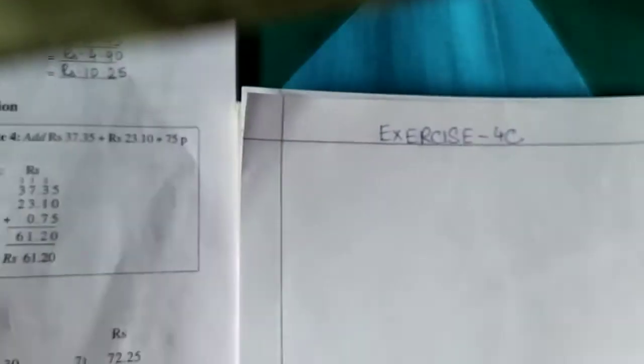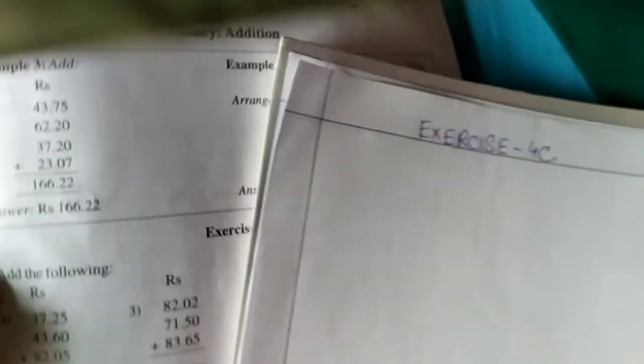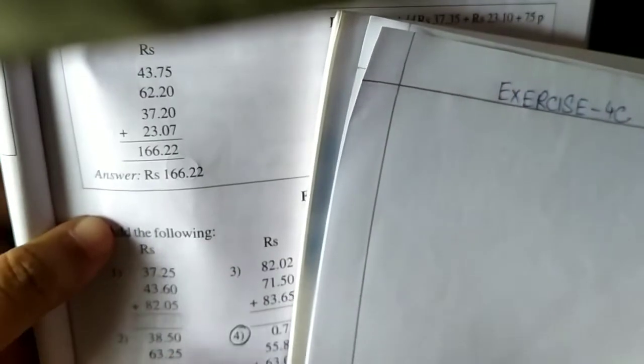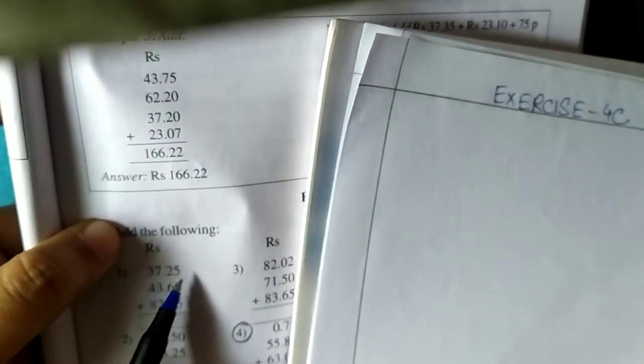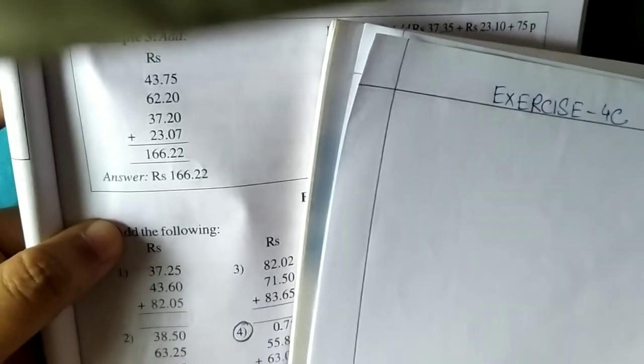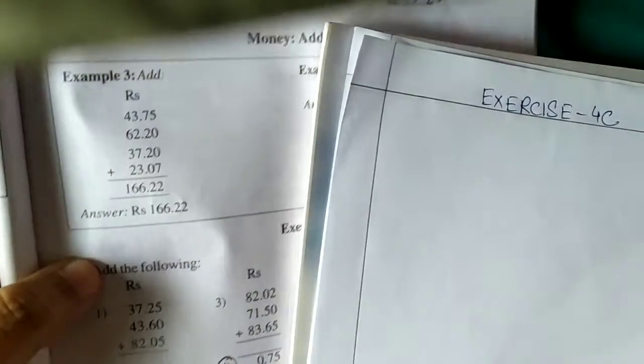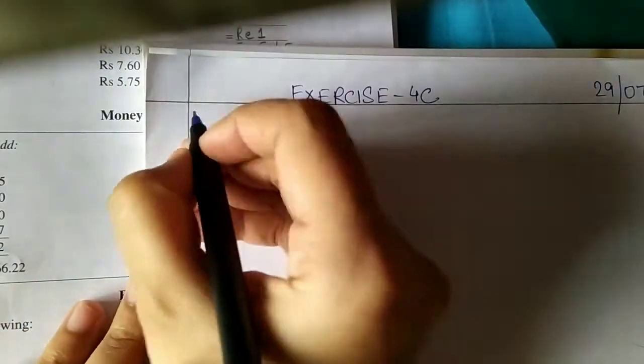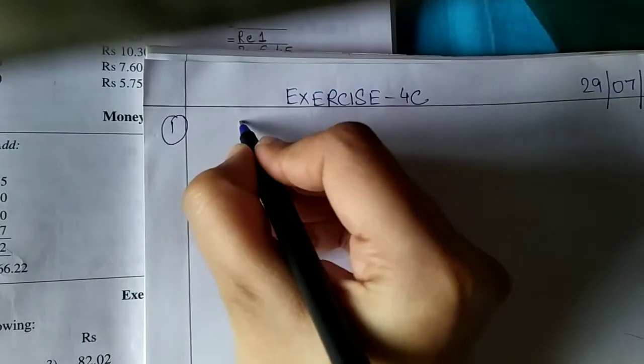Let's start with question number 1. Now what does question number 1 say? Question number 1 is 37.25, 43.60 and 82.05. This is the question. Now let's solve it.